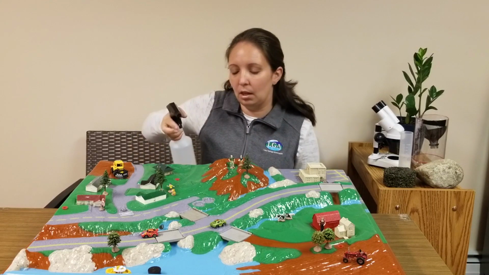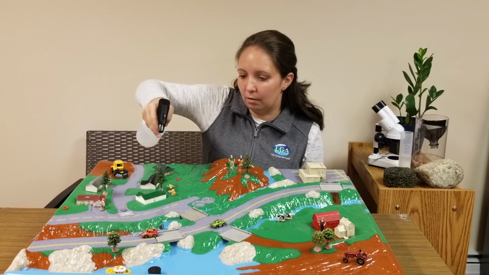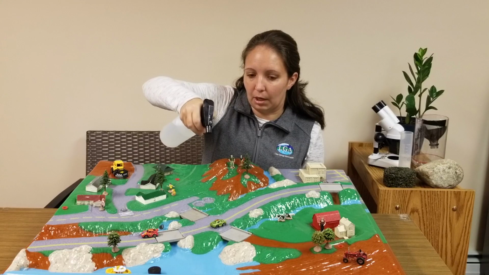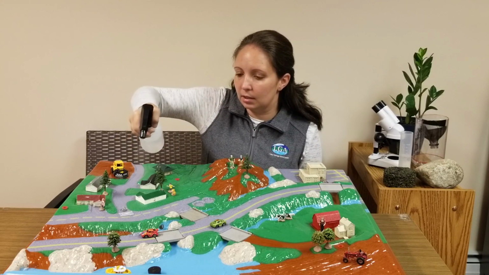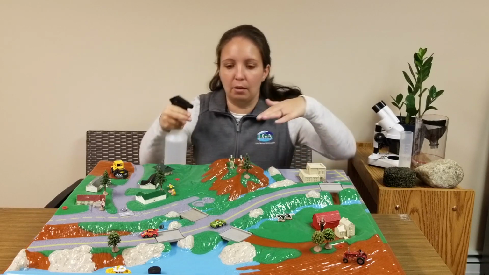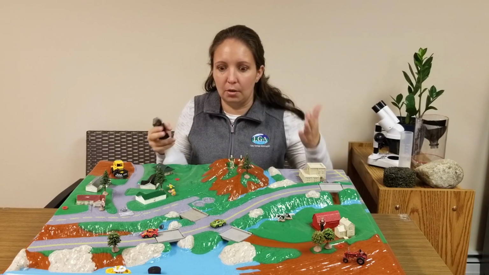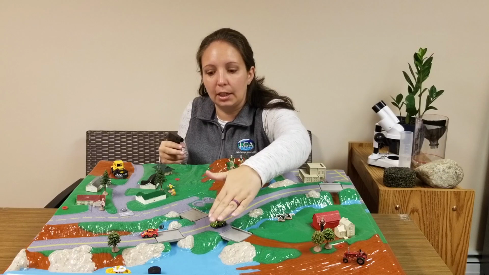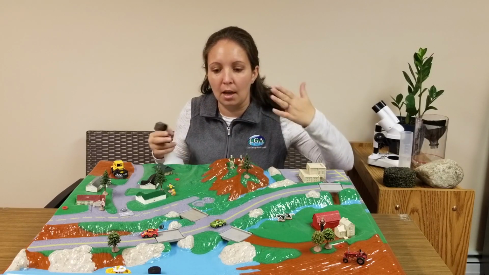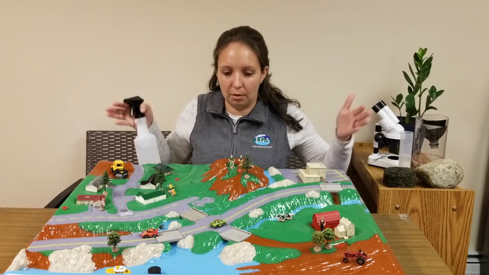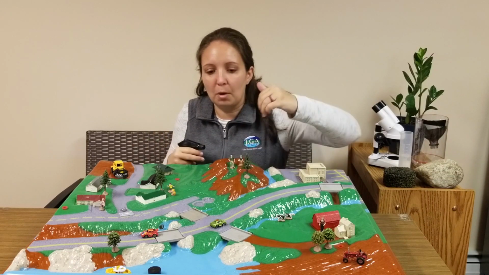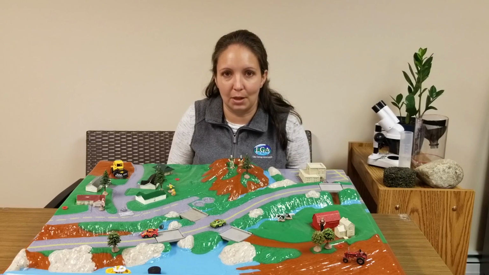So as you can see, when it rains here on our model, the water's just going off the roads, it's going off the land, it's going off our driveways, and it's all headed down to that lower point of Lake George. Now you can see that we have a nice clear Lake George. Our streams are nice and clear. That's because we don't have any pollution in our watershed. So when we don't have pollution on the land, that stormwater is not bringing any pollution down into our lake.